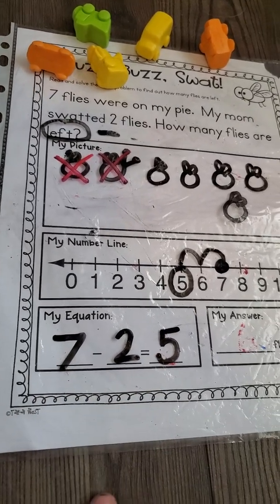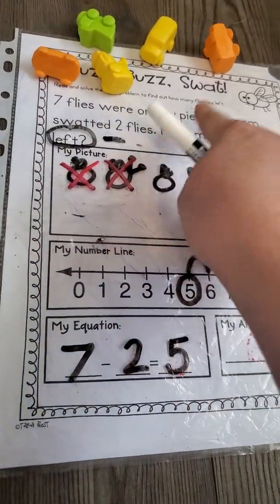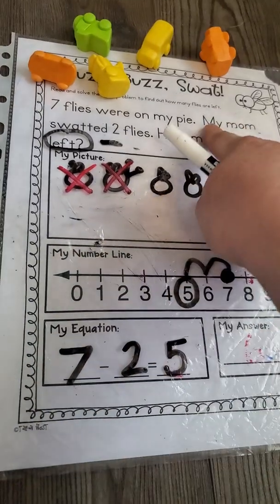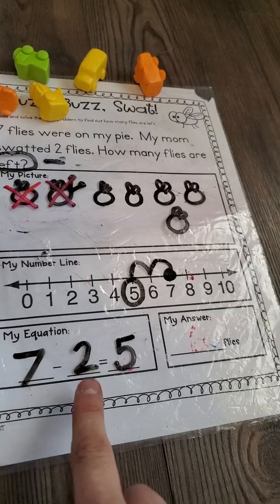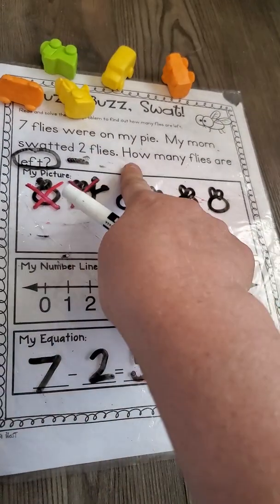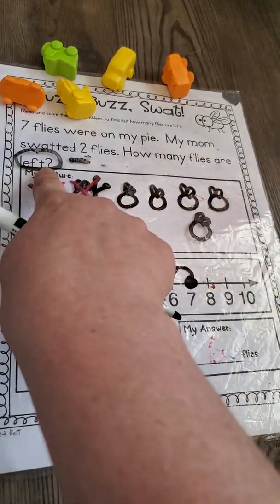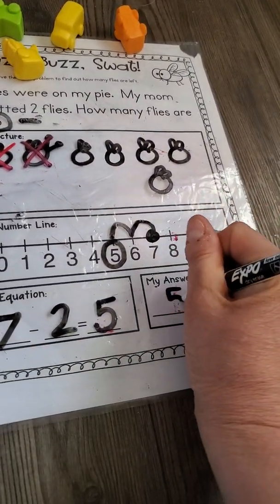Good job. Now let's read that story one more time to make sure that our sentence matches our story, okay? So 7 flies were on my pie. Here's my 7. My mom swatted 2 flies. So she got rid of 2 of them, right? Crossed off 2. Here we are with the 2 here. How many flies are left? And that's 5. So we had 5 for our answer.